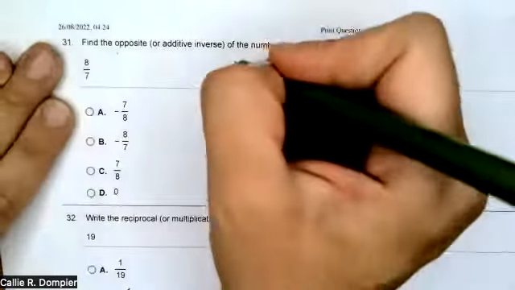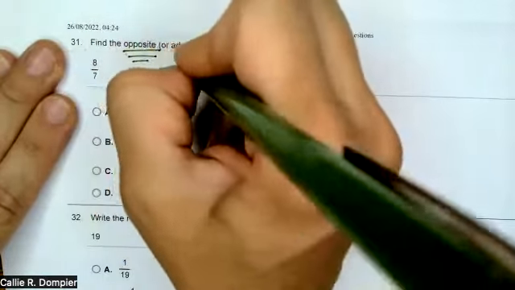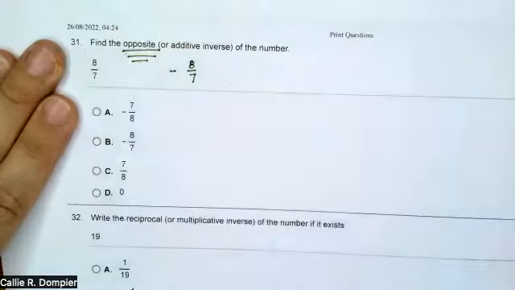Find the opposite of the number. The opposite is just going to be negative 8 over 7. Don't flip anything, okay?